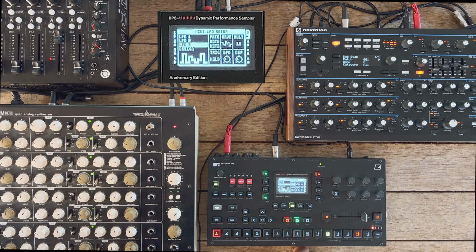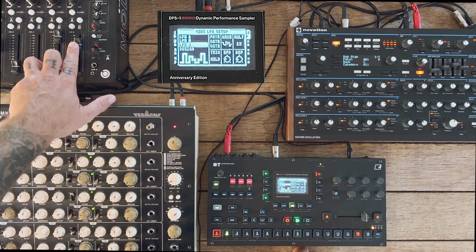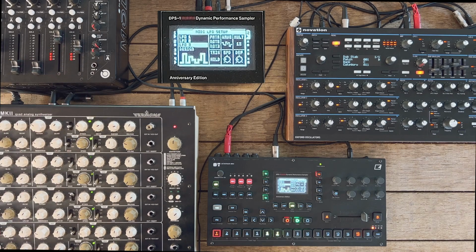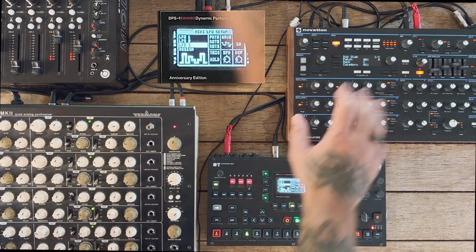And I think here is where things got pretty interesting. You can bring back the other tune, and then you can add some delay. So right now we are just hearing random patches that are generated by the Octatrack, played by the Novation.